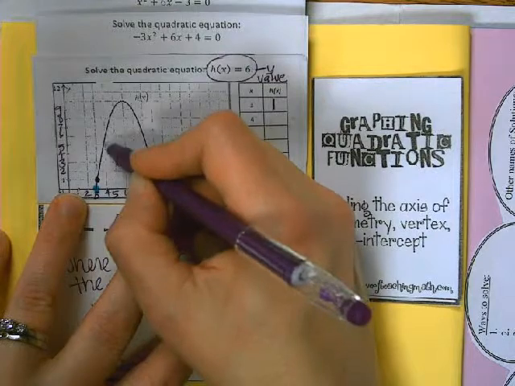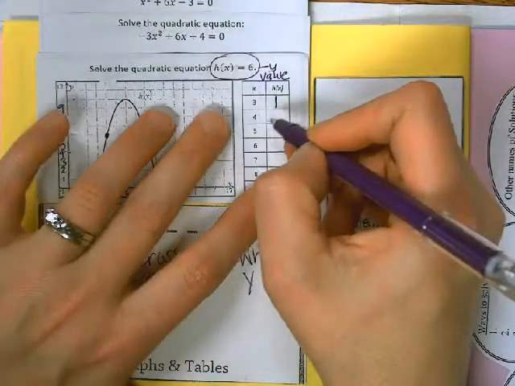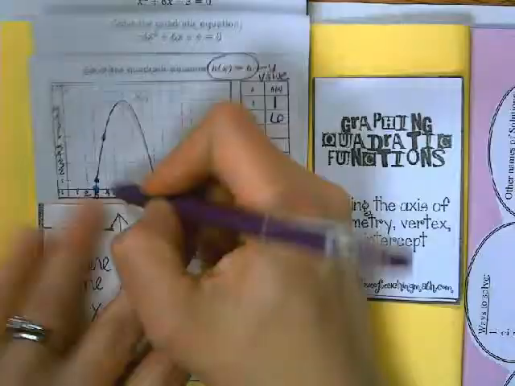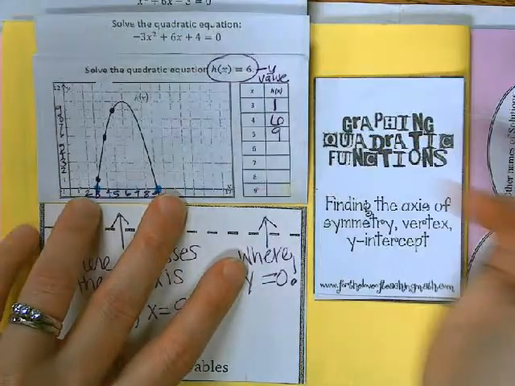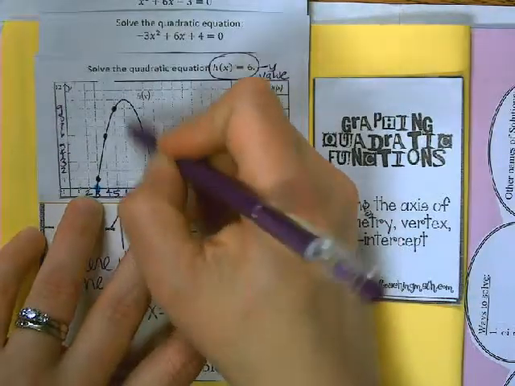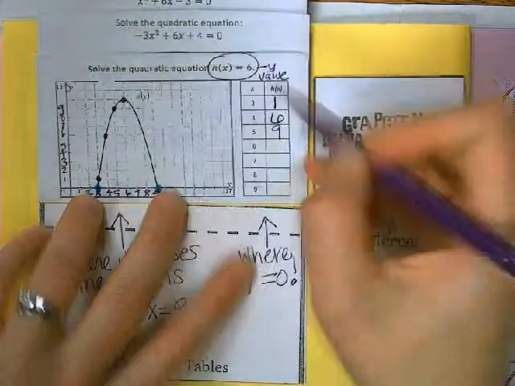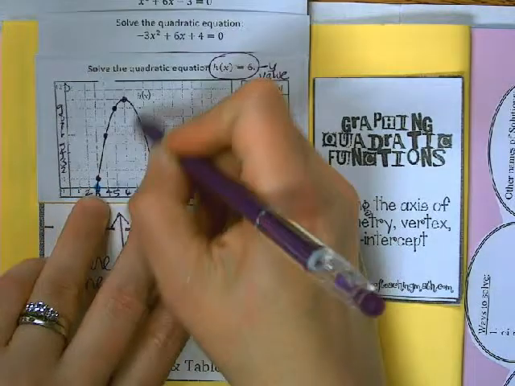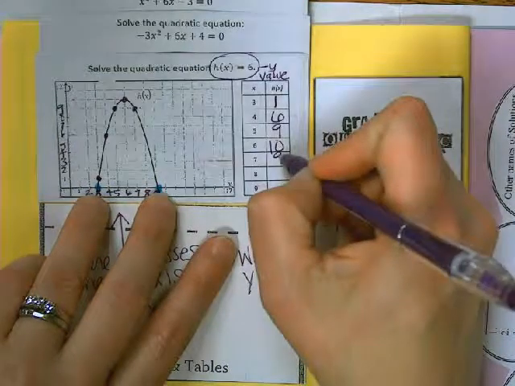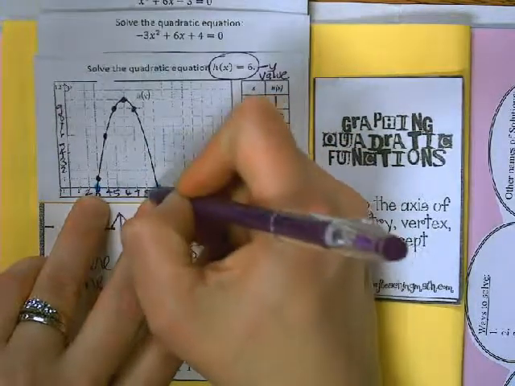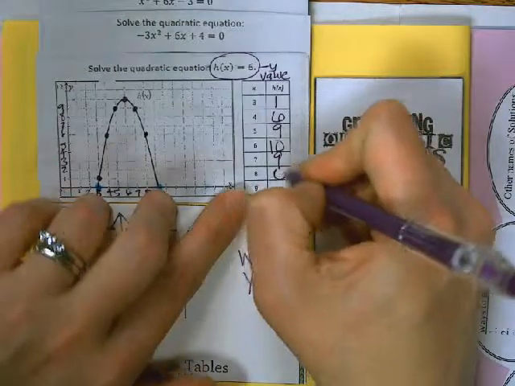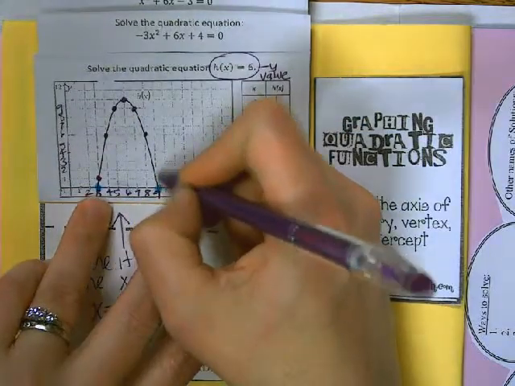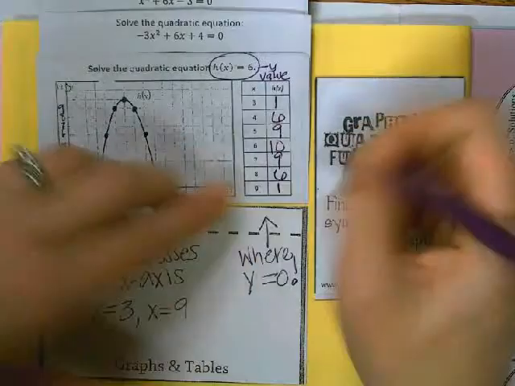And 4 is at 6. 5 is at 9. 6 is at 10. 7 is at 9. So now we're following our pattern, right? 8 is going to be at 6. And then 9 is going to be at 1.